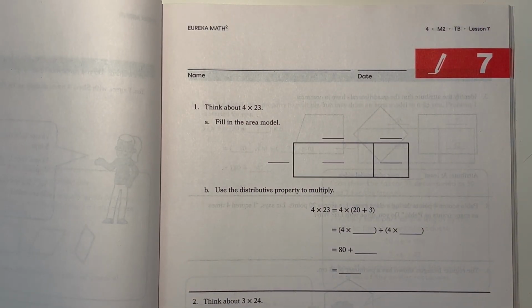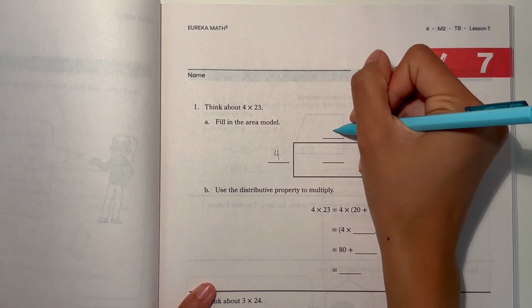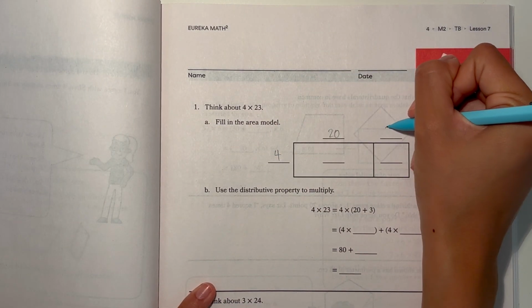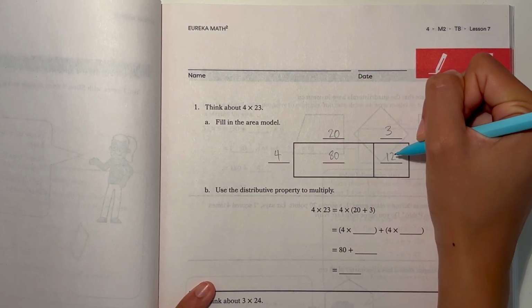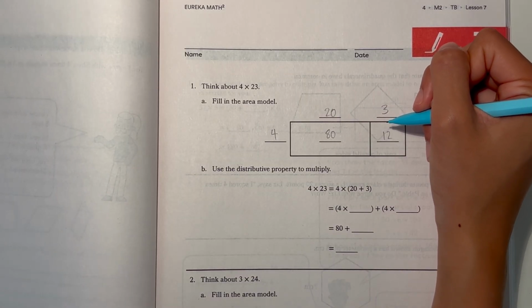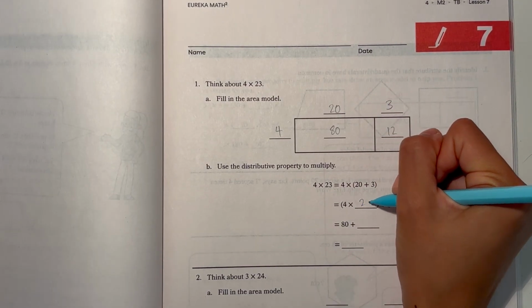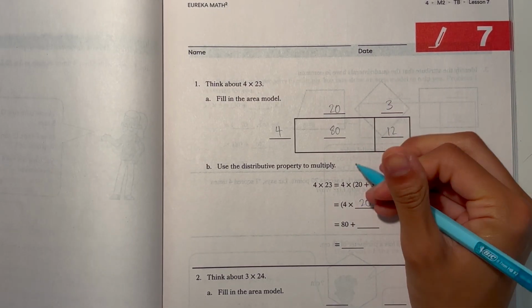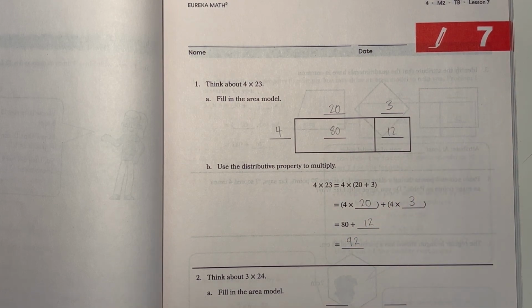This is lesson 7. Number 1, think about 4 times 23. Fill in the area model. So we have 4 times 20 and then 4 times 3. Here is 80 and here is 12. So now use the distributive property to multiply. 4 times 23 is equal to 4 times 20 plus 3. 4 times 20 plus 4 times 3, that's 80 plus 12, which is 92.